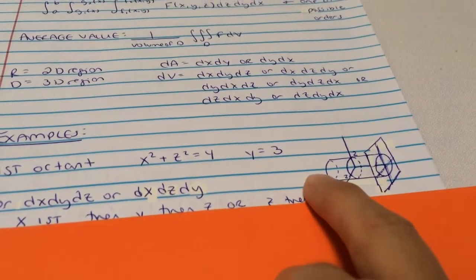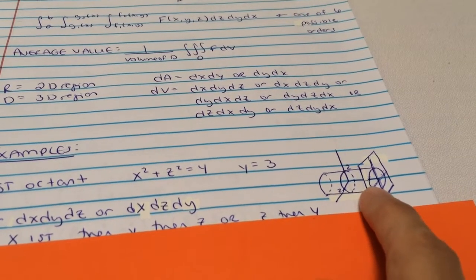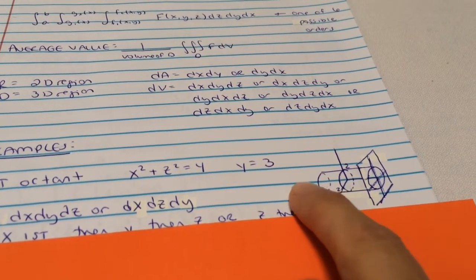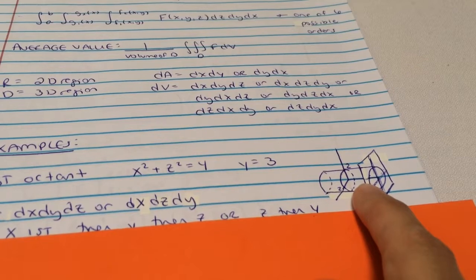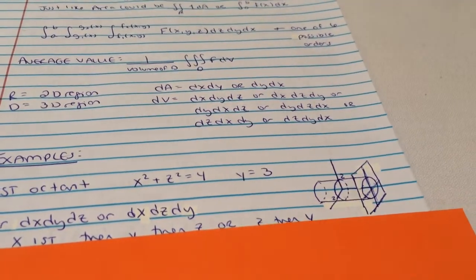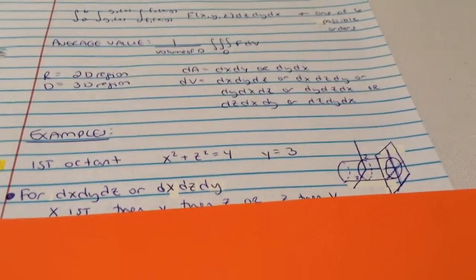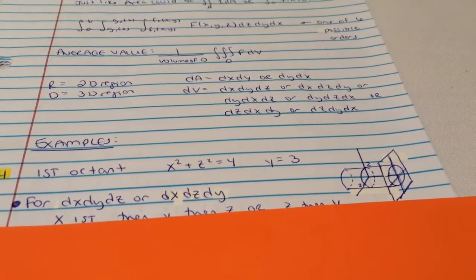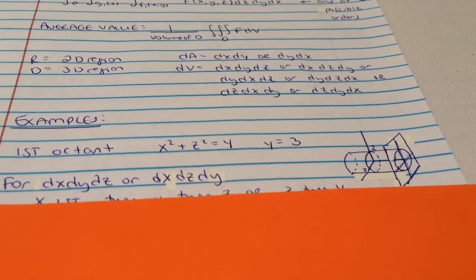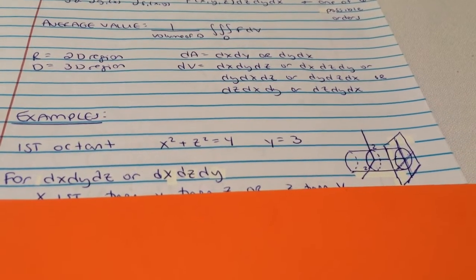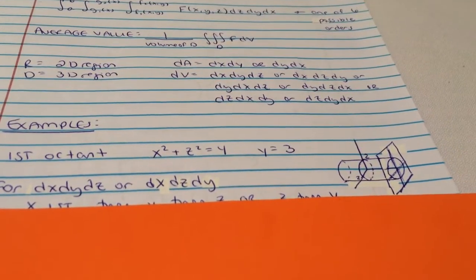So just imagine a paper towel roll, the cardboard thing inside the paper towels, and then a piece of paper that's vertical. And that's kind of what's going on here. That's your two shapes. Again, it's only in the first octant. So in the first octant, you're cutting off the back side and the bottom side and the left side, and you just have it in the first octant.